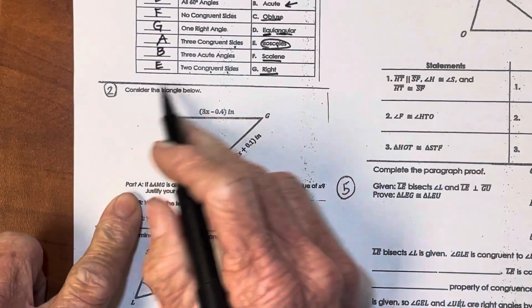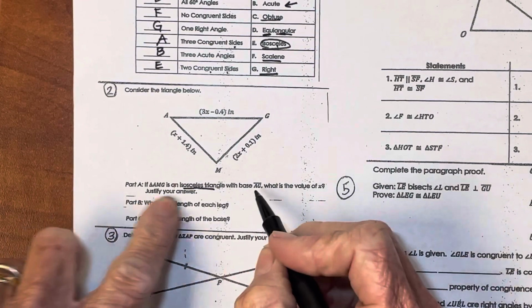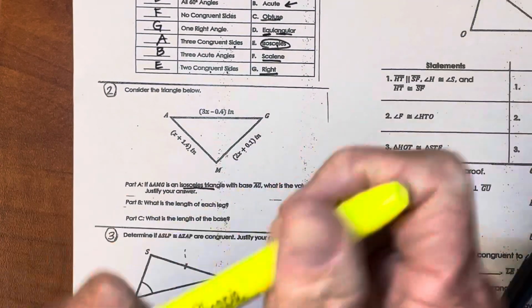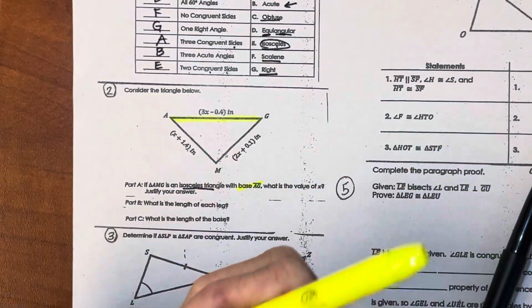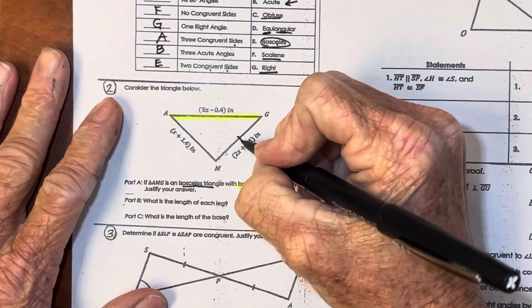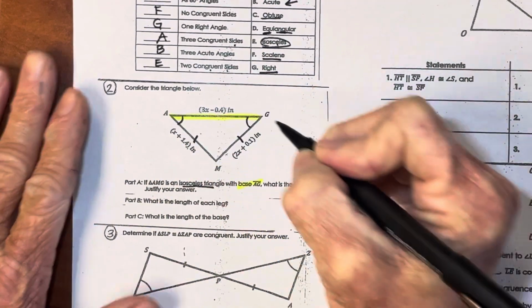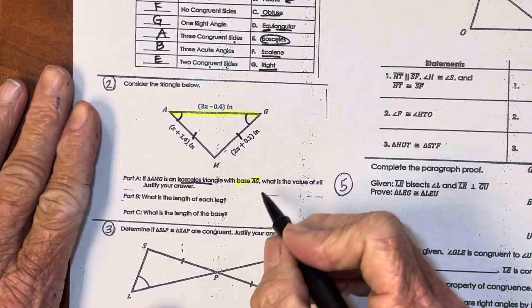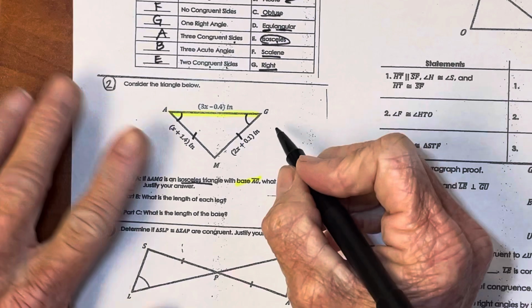So speaking of isosceles triangles, in number 2, we are told that this triangle is isosceles and that the base of the triangle is segment AG. Since that's the base, that makes these two sides congruent legs, and we know that the base angles are congruent to one another. We have to find the value of X, and then we'll use it to answer these questions.